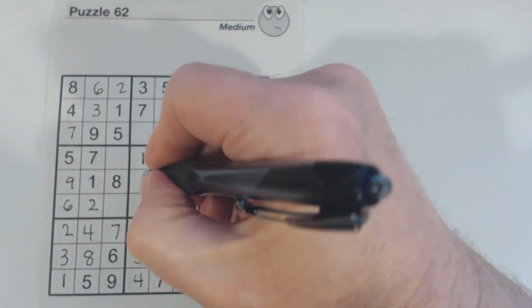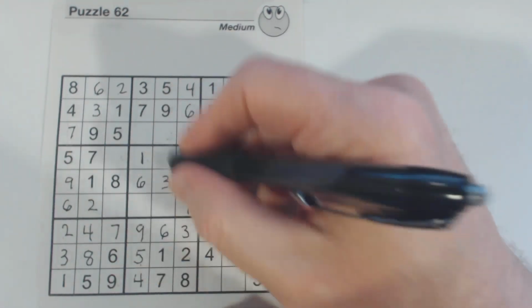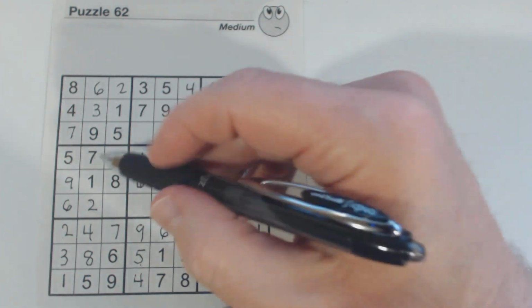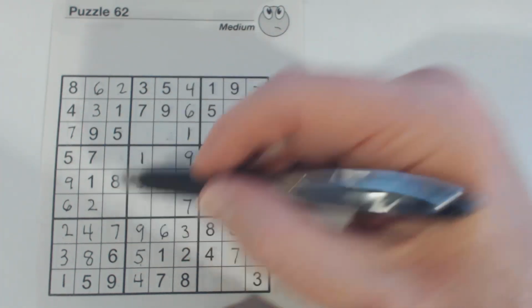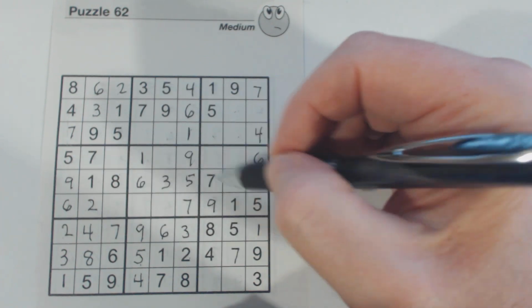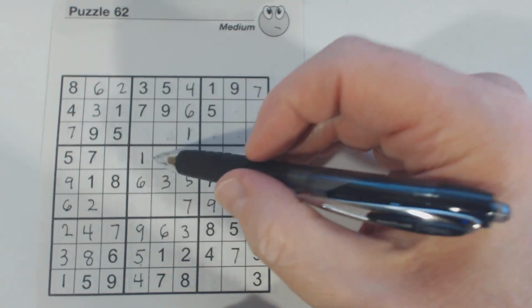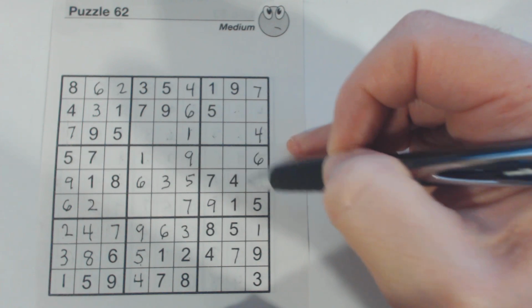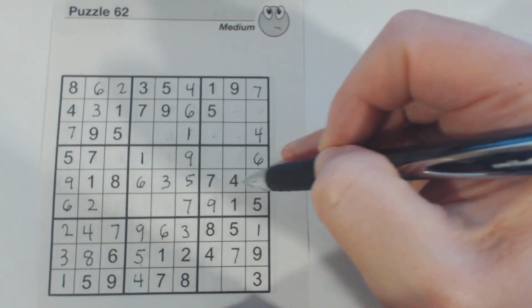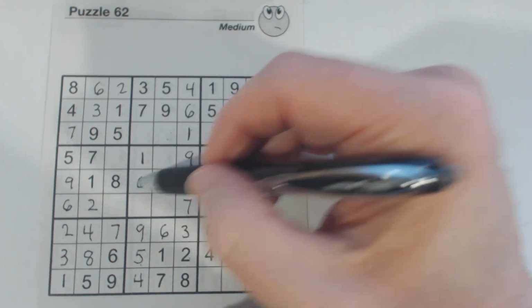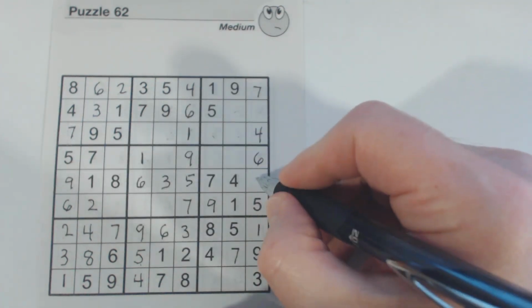We have 6s. Okay. All right, 3 4s there. Okay, 1, 2, 3, 4, 5, 6, 7. So there's a 2.